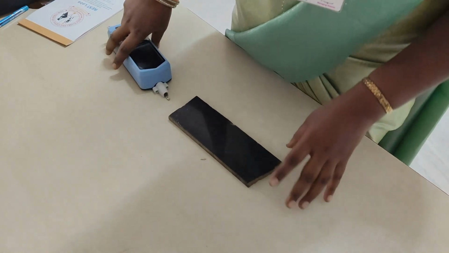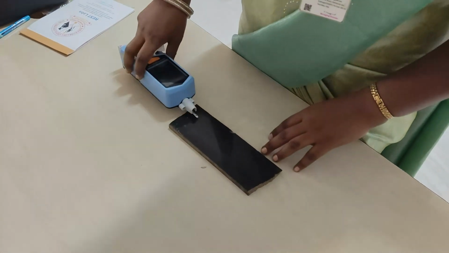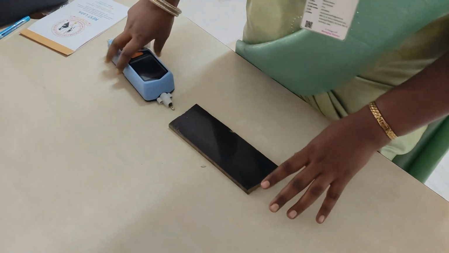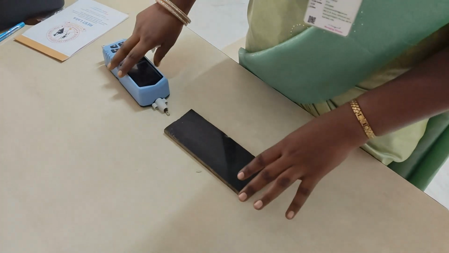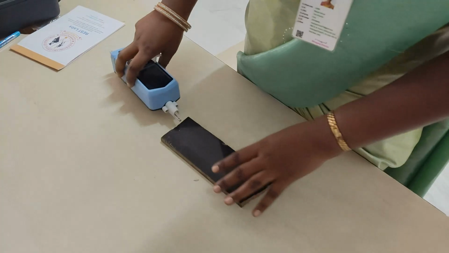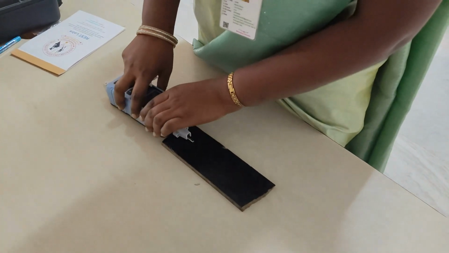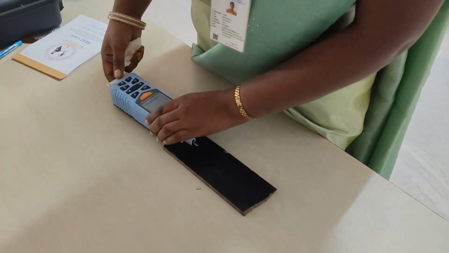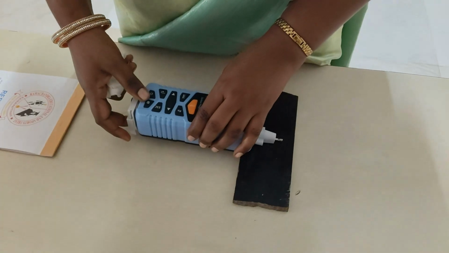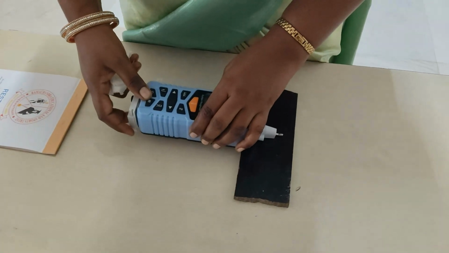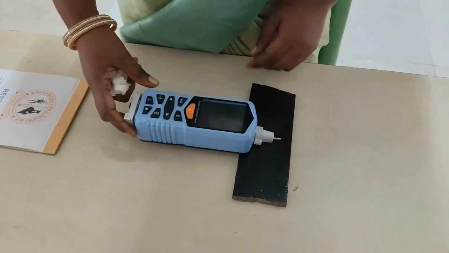The instrument must be placed in a stable position so that it does not move during measurement. Any vibration or shaking can affect the accuracy of the result. At this stage, special attention must be given to the direction of measurement.